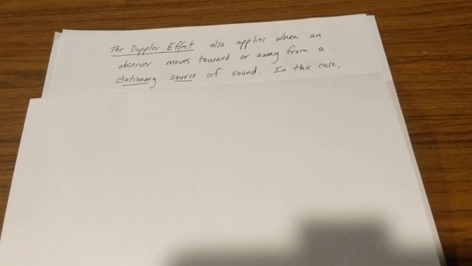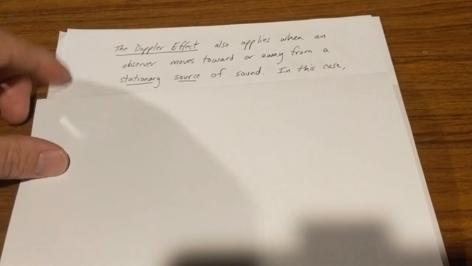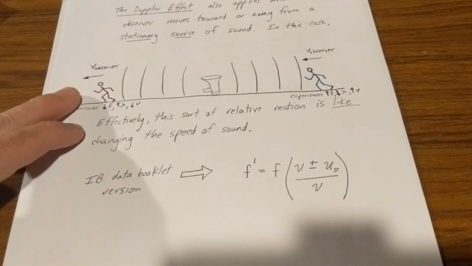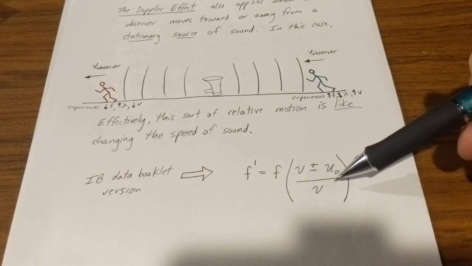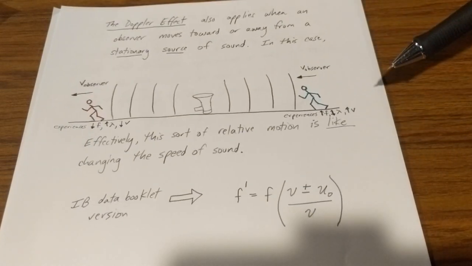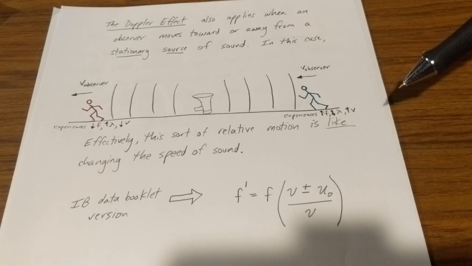If you did finish that tutorial homework assignment, then here's the first proof that you did. It is that the Doppler effect also applies when an observer moves toward or away from a stationary source of sound. In this case, the expression, again, that's in your data booklet looks like this. And here's a quick explanation of what's experienced by everyone involved.